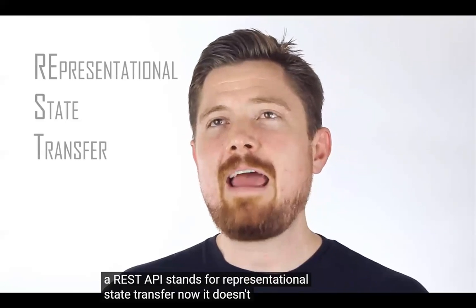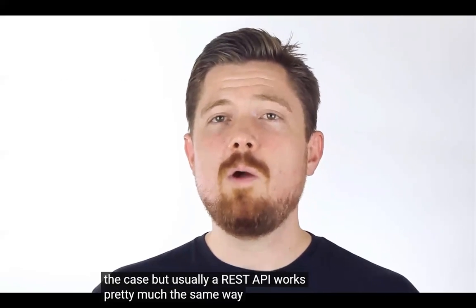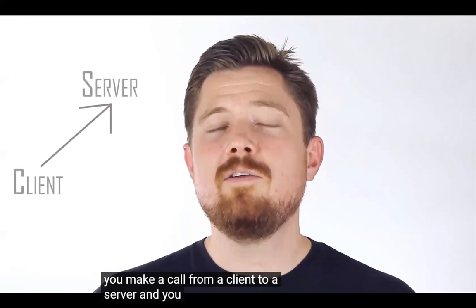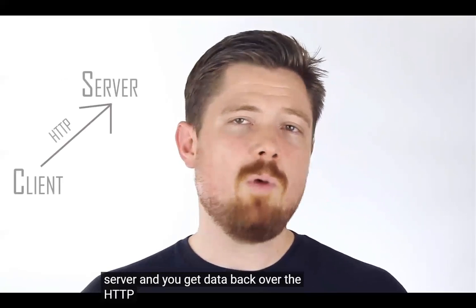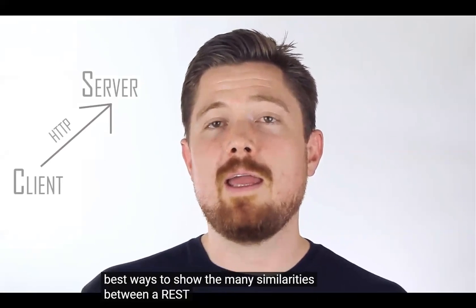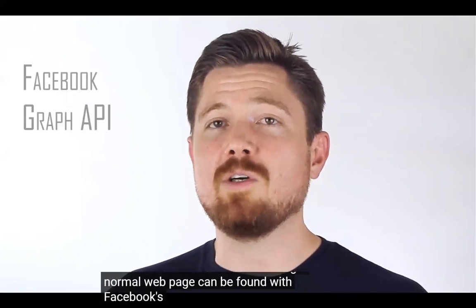Now, it doesn't have to be the case, but usually a REST API works pretty much the same way a website does. You make a call from a client to a server, and you get data back over the HTTP protocol. Now, I think one of the best ways to show the many similarities between a REST API call and loading a normal web page can be found with Facebook's Graph API.